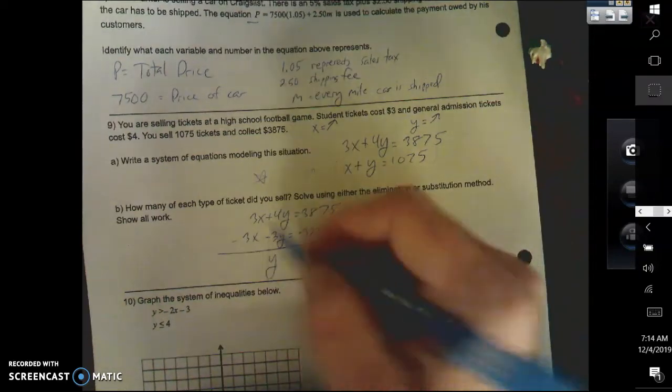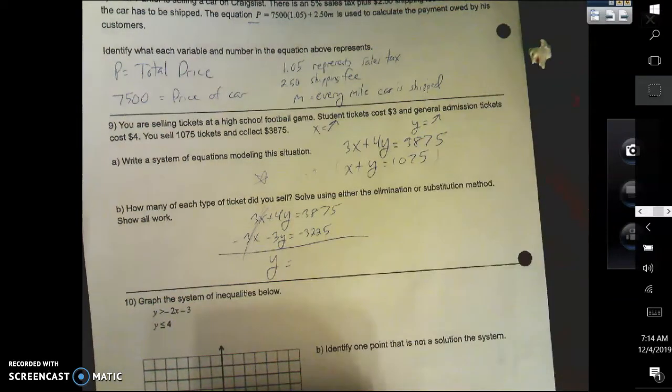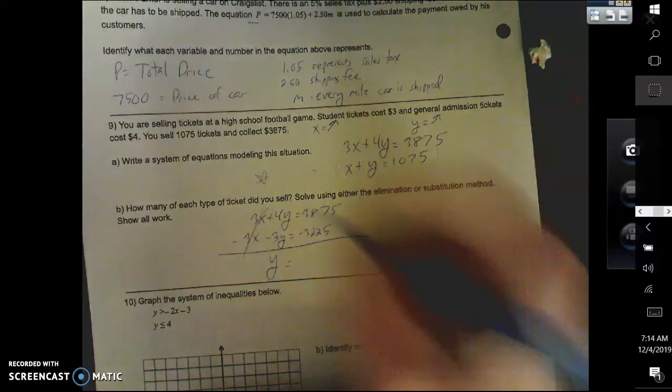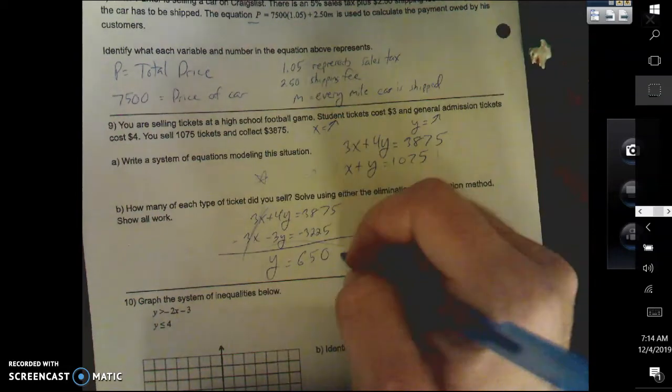When you add these, cool thing, the x terms cancel out. Y equals 3,875 minus 3,225, so y equals 650, and that would be general admission tickets.